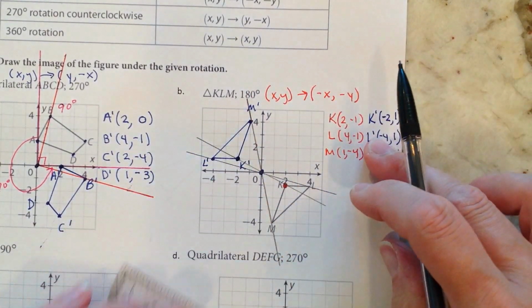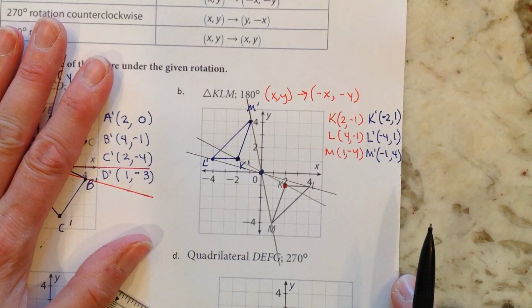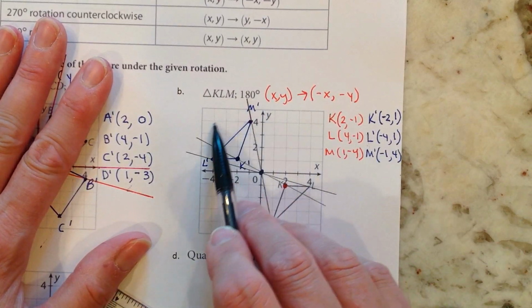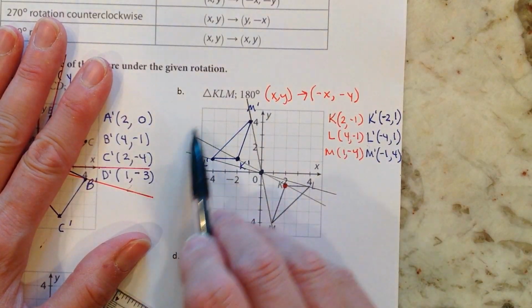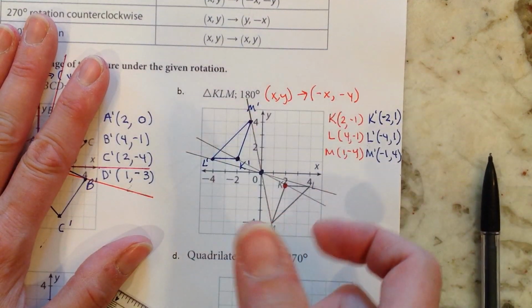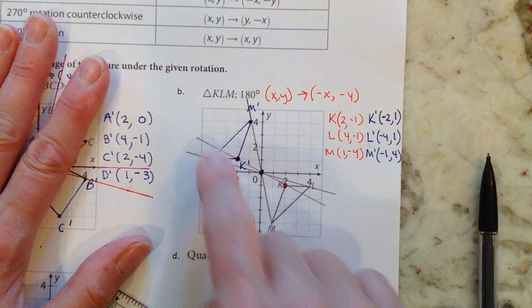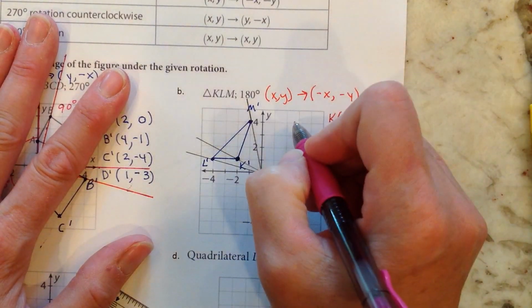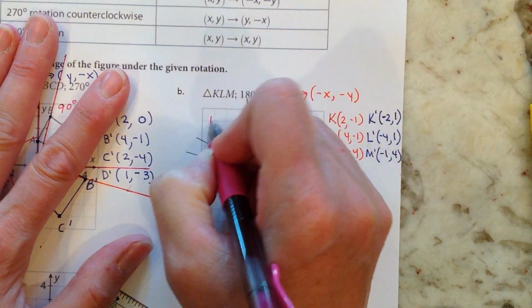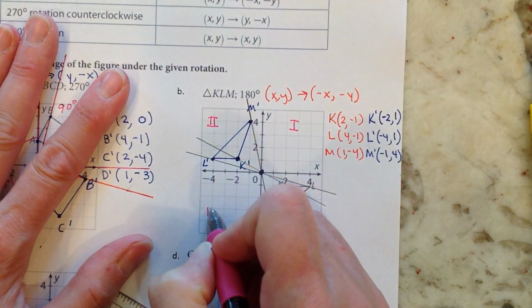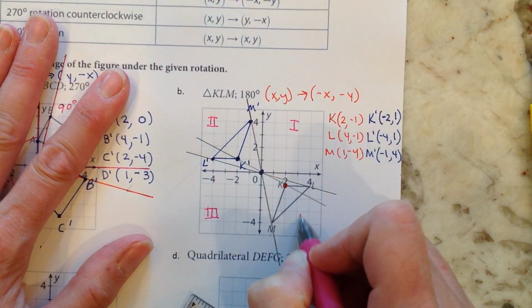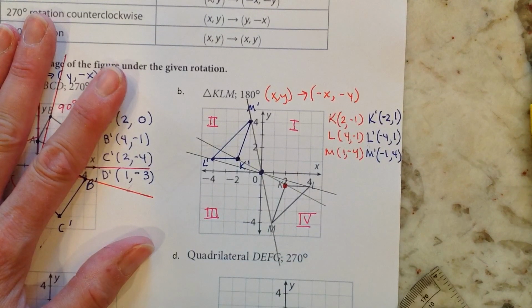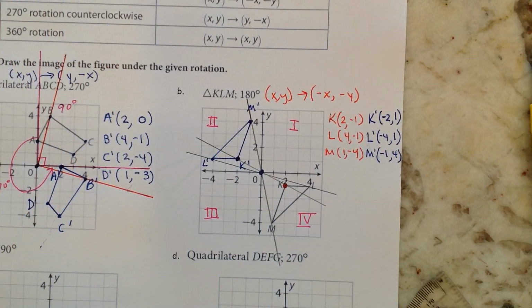So we definitely have a 180-degree turn, whether we go counterclockwise or whether we go clockwise. Either way, a 180-degree turn will end up here in quadrant 2. Now just to refresh your memory, this is quadrant 1, this is quadrant 2, this is quadrant 3, and this is quadrant 4. I think that'll come up in your homework, so that's why I want to make sure that you talk about it.